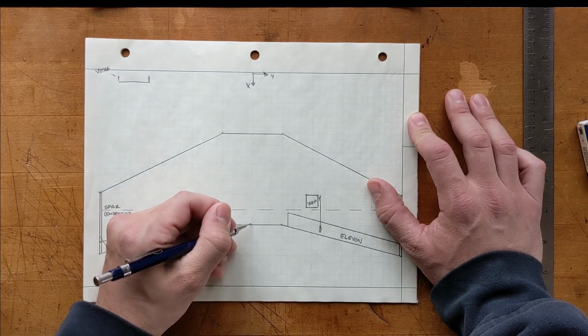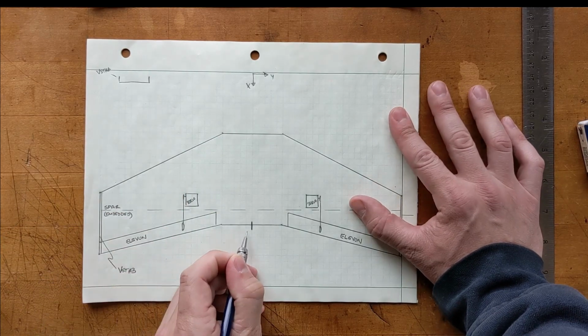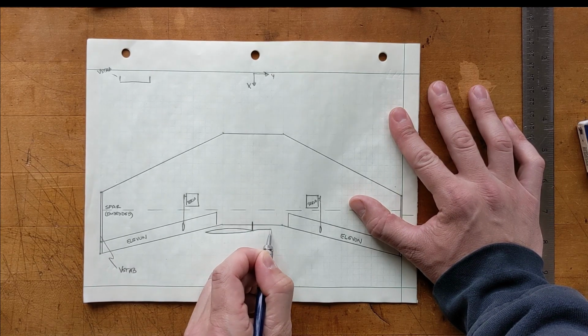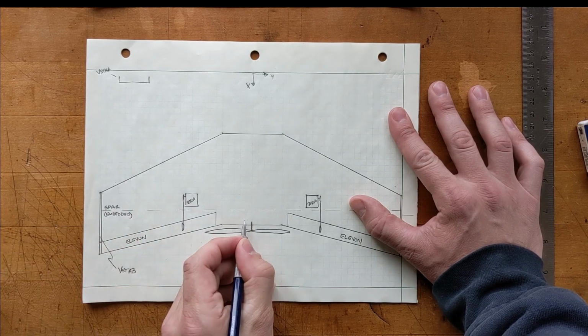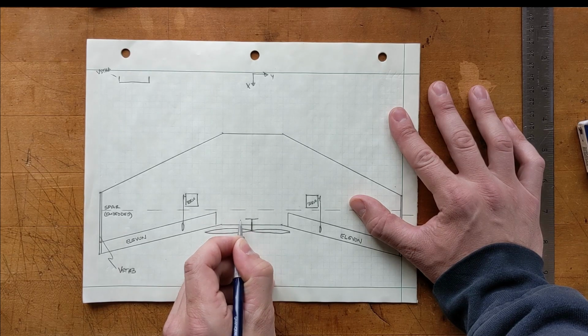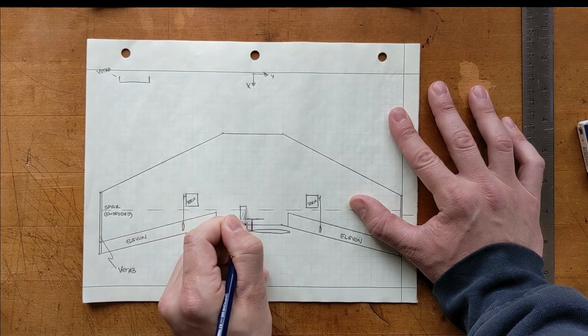So that's going to be on the center line. We'll just make a motor shaft coming out like that. We'll say something notional like this. Call that the prop. And then we'll say that plugs into a motor.